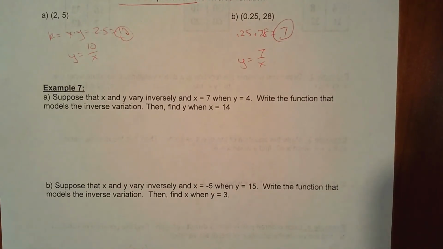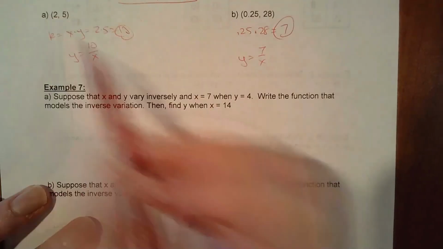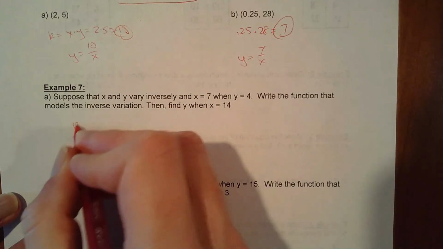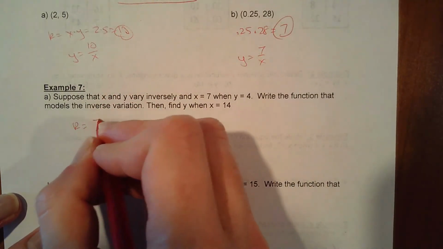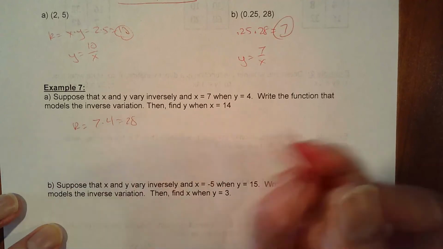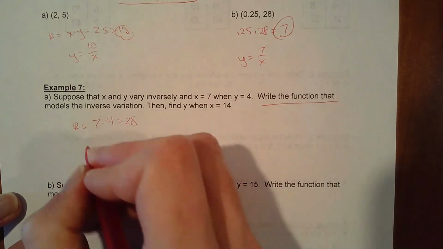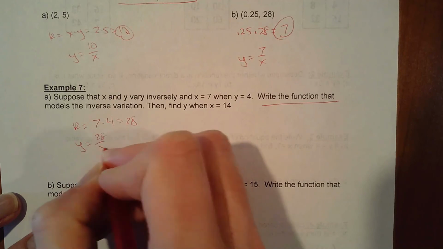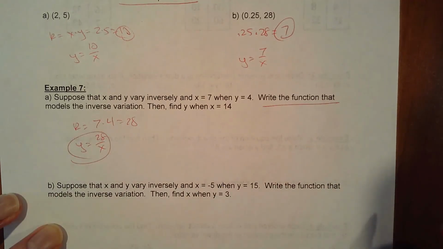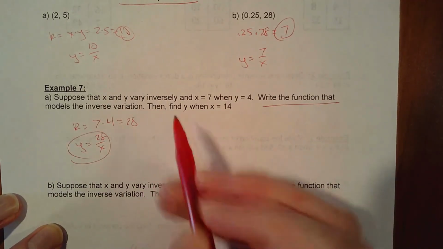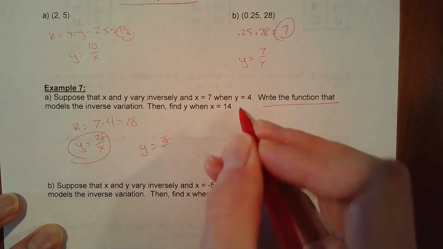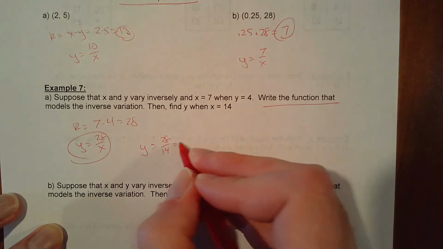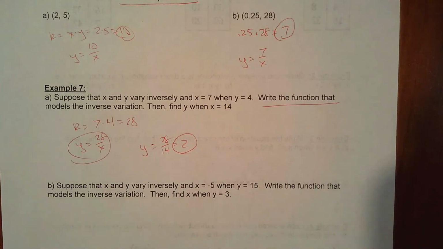Suppose x and y do vary inversely, and x equals 7 when y equals 4. So kind of think of this, it's the same thing as this information right here. So what is my k? My k is going to be 7 times 4, which is 28. That means my equation, so write the function, would be y equals 28 over x. That's my first answer. Then find y when x is 14. Well, that's 2. Okay, I just plugged 14 in for x and got my answer.